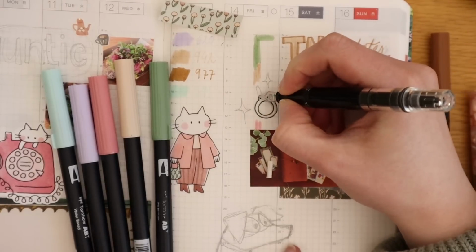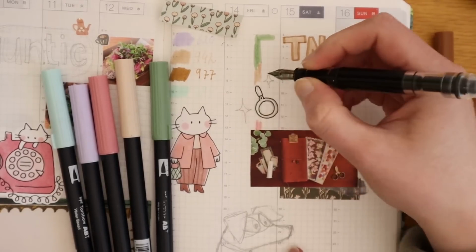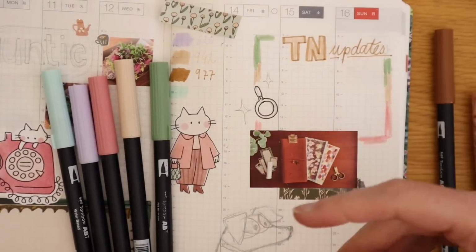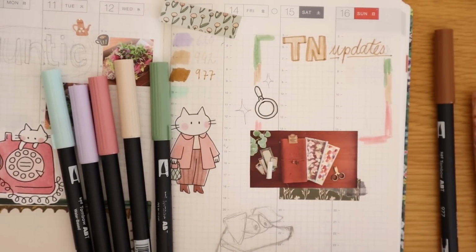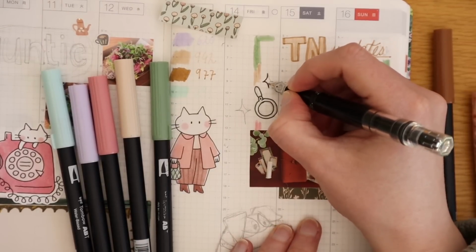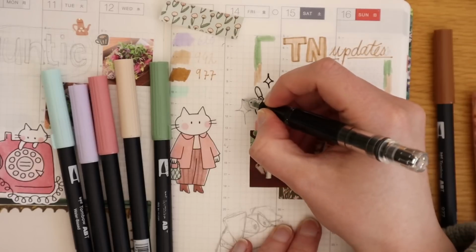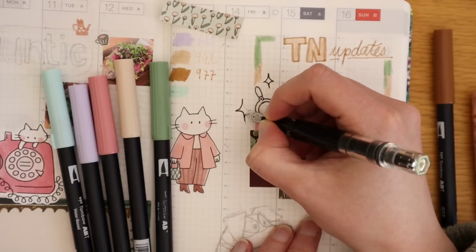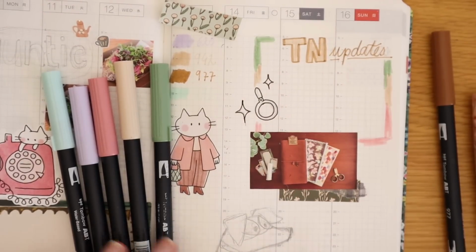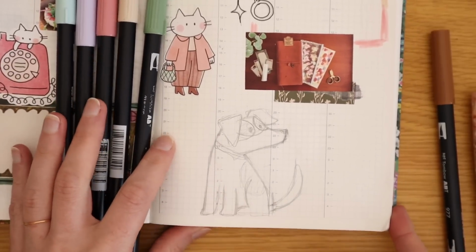Yeah, that looks like nothing. Tiger's Eye is probably really pretty to try in watercolor. And the sparklies, do they need outlines? Maybe. Just to bring some contrast. Okay, and then what about our doggy?